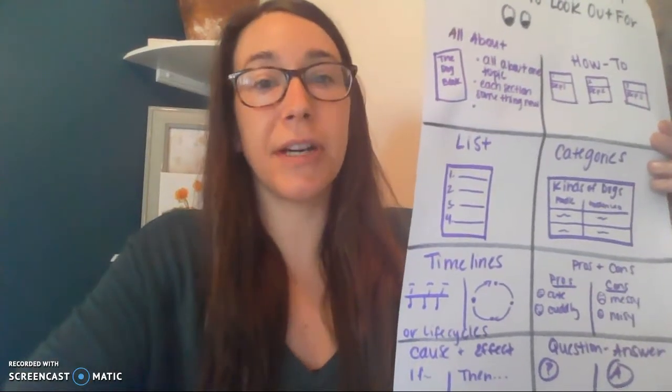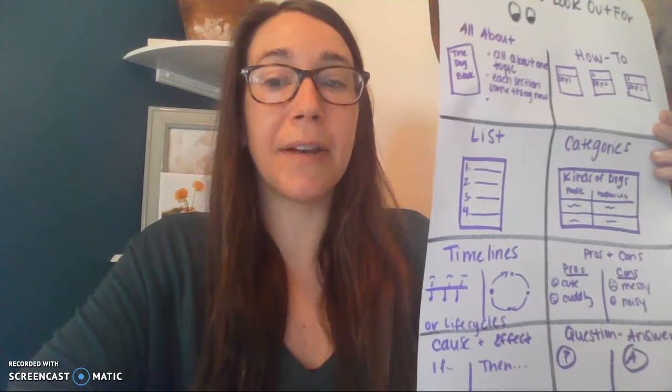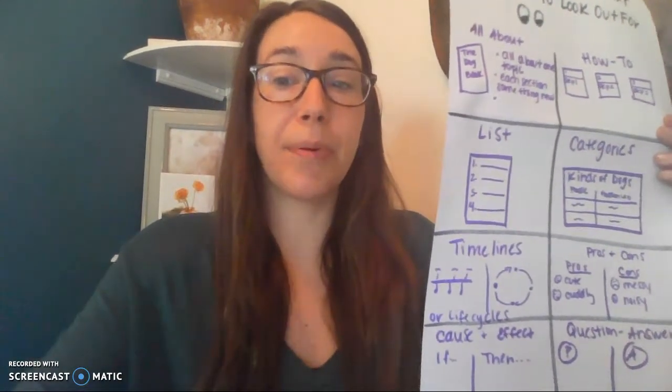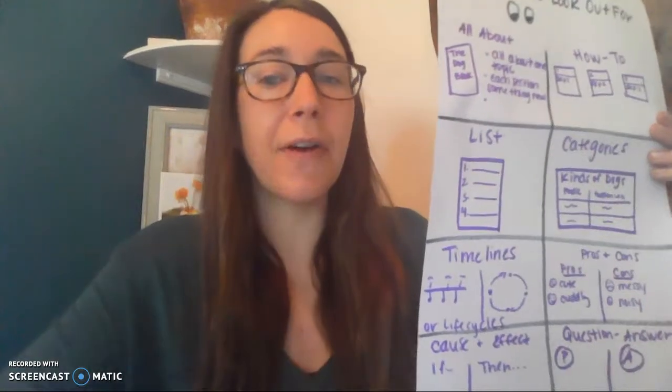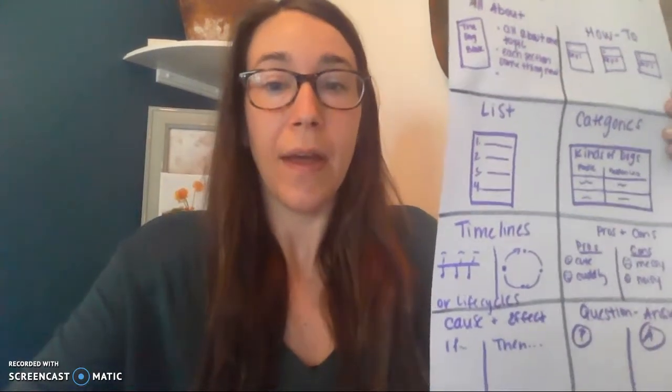Another type of text structure is pros and cons. A pros and cons book might be titled, Should I Get a Puppy? This type of nonfiction book would teach us the pros, or like the positives, of owning a puppy and the cons, or the negatives, of owning a puppy.